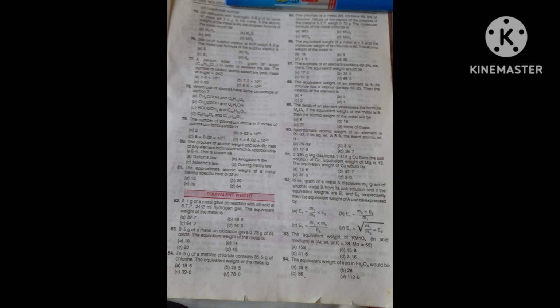In Fe2O3, Fe has valency 3 and oxygen has 2. You have to calculate the equivalent weight of iron in Fe2O3.